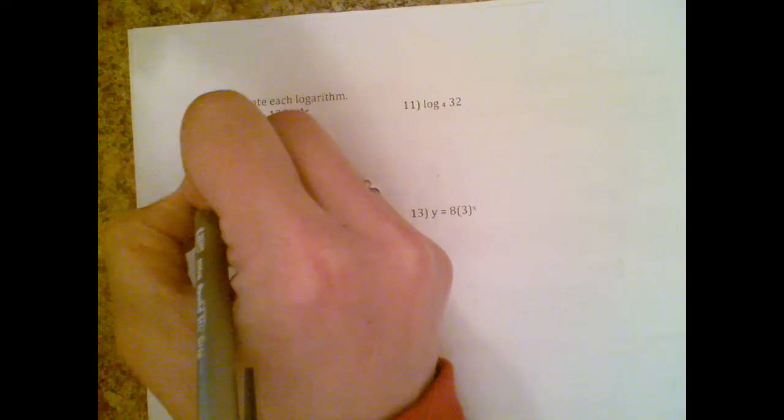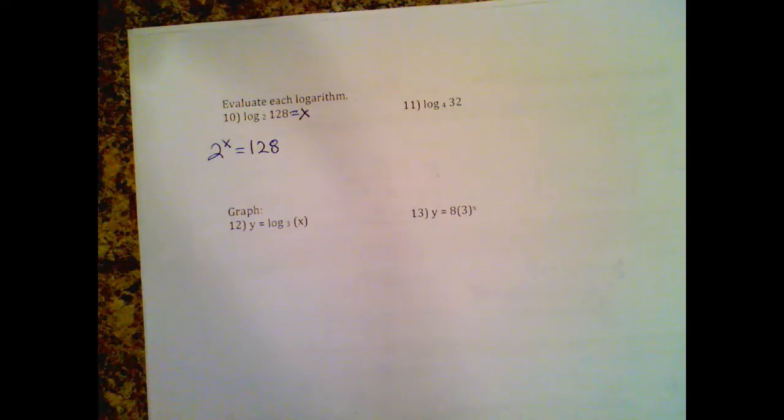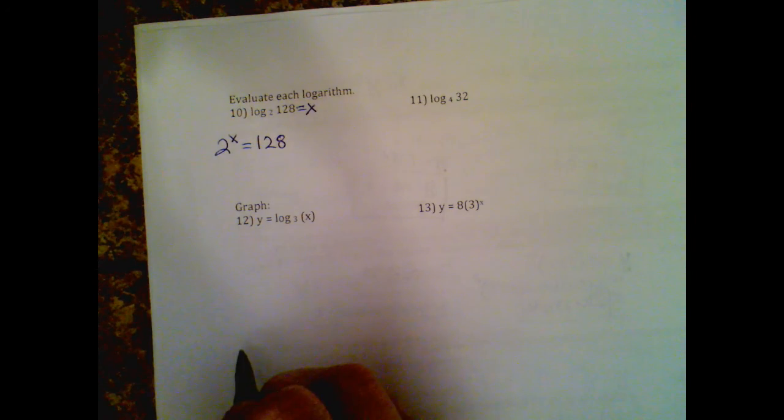So first off, if we're going to do this by hand, we're going to set it equal to some variable. It doesn't matter which variable we set it equal to. So we would have to switch it first to exponential form. So 2 to the x power equals 128. Notice 2, we can't do a factor tree for 2, but 128, we're going to do the factor tree for 128.